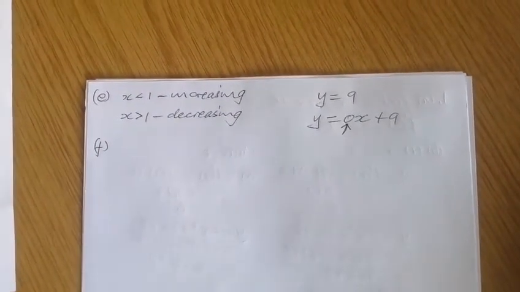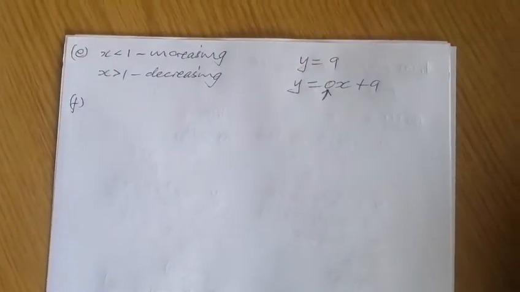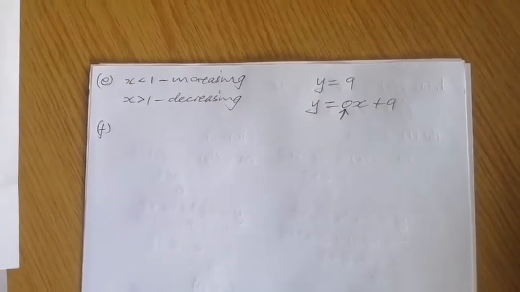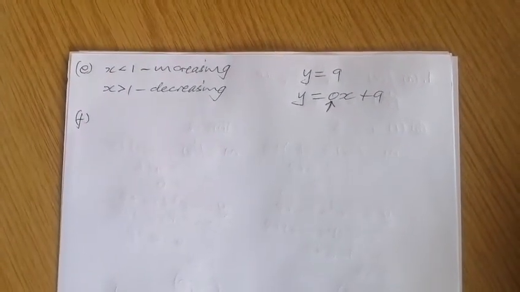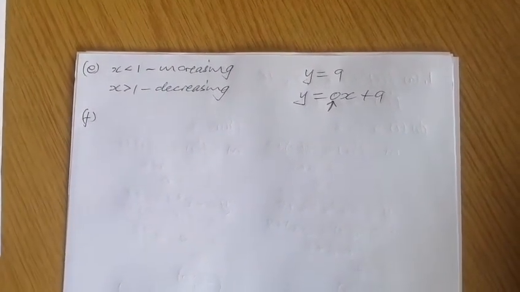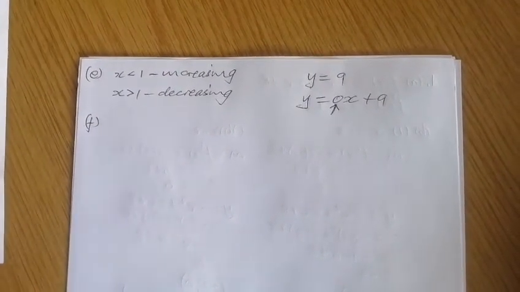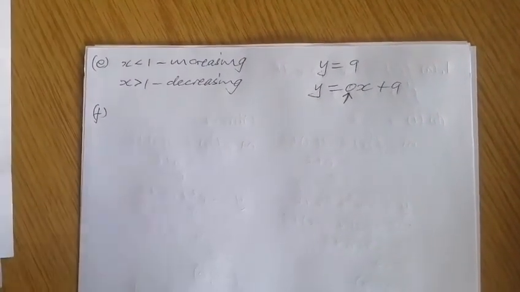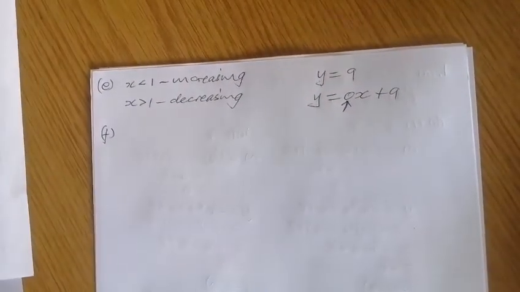If it is increasing, the gradient of the tangent is always positive. That's one important thing that you need to remember. If it is decreasing, the gradient of any tangent on that part of the graph will always be negative. And therefore, once I have the equation of a tangent to a point and it gives me a negative gradient, I'm able to say the graph on that part of the graph is decreasing. But if it gives me a positive, it is actually increasing.